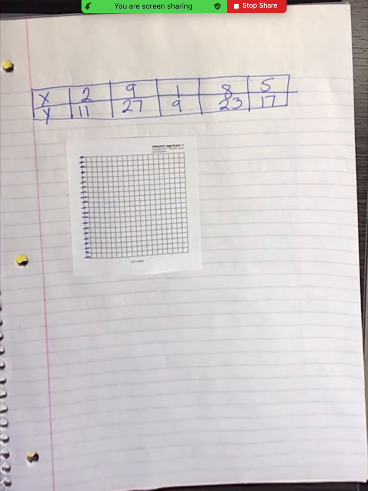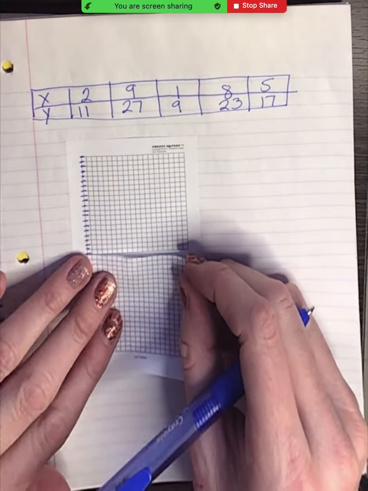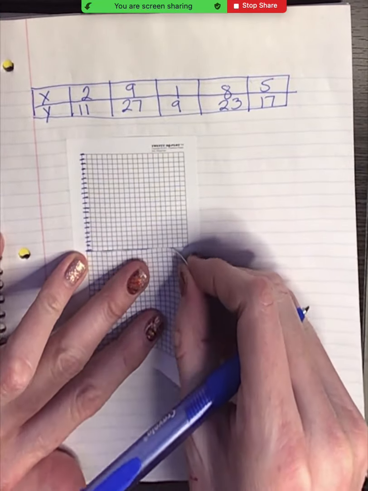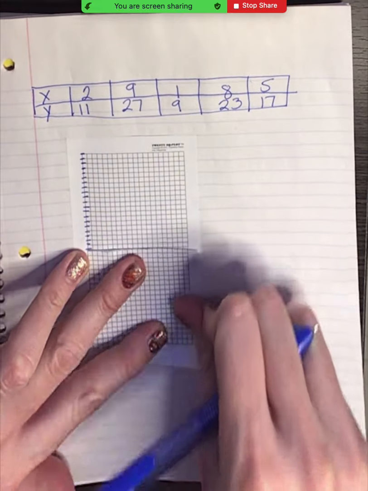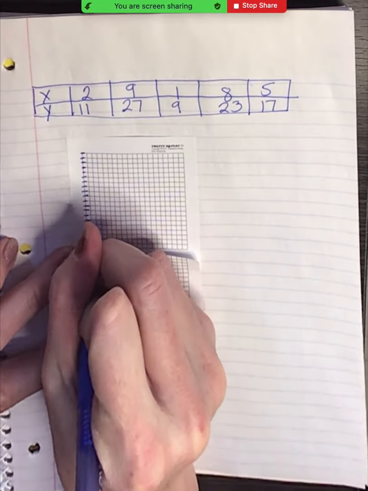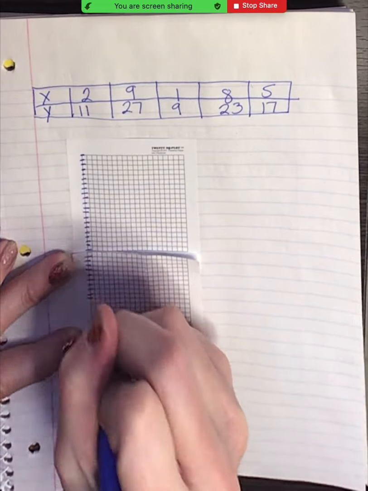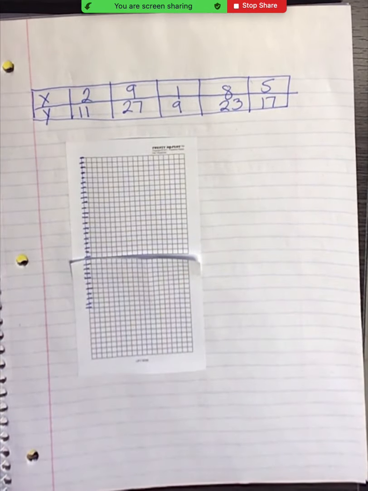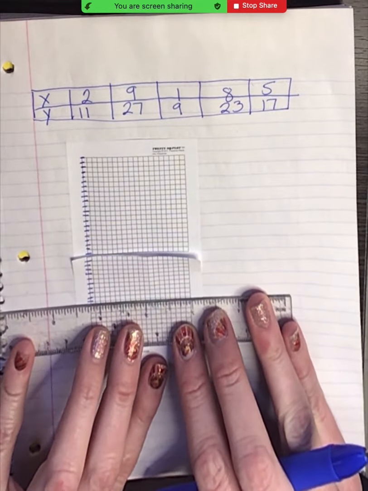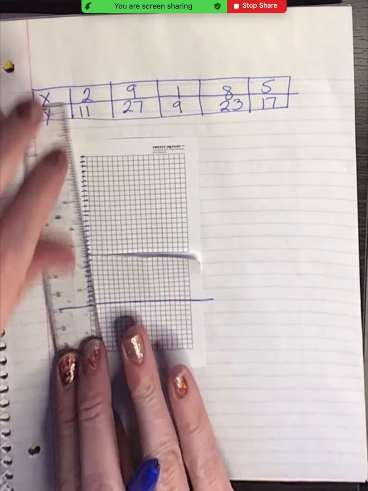I'll use 2 so I can get as accurate a grid as possible. I have to get all the way up to 27 here. So I'm going to put my x-axis here, and my y-axis here.